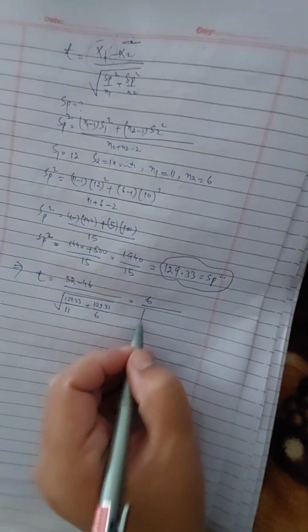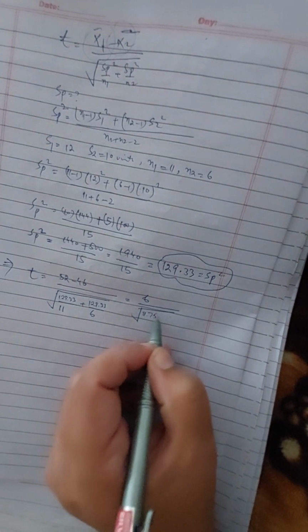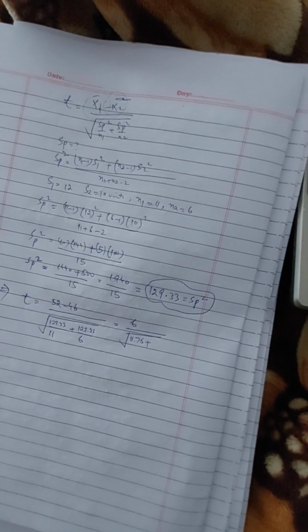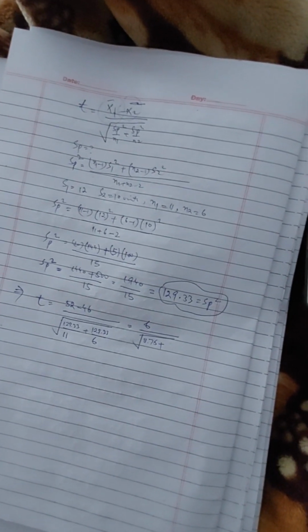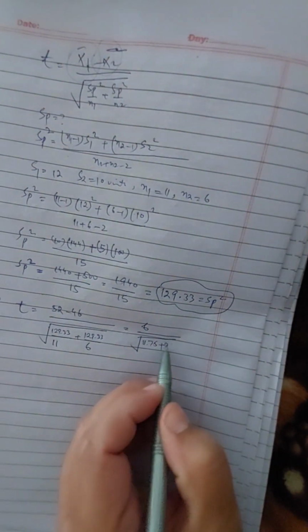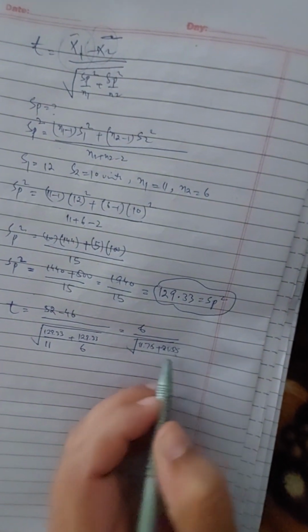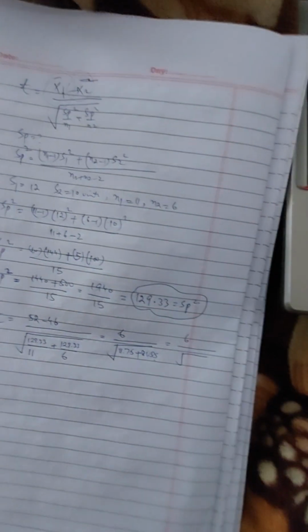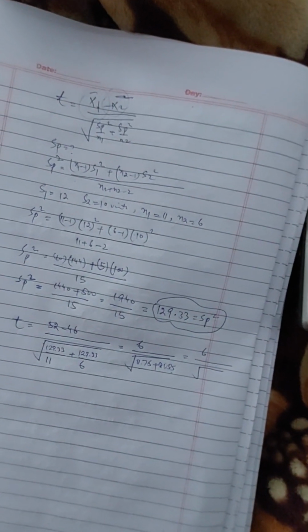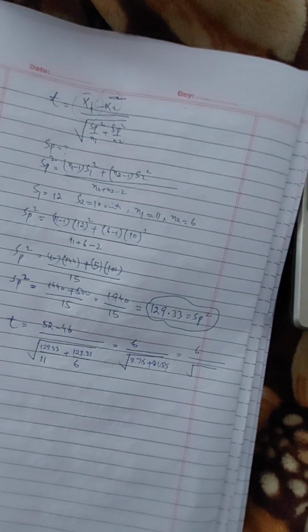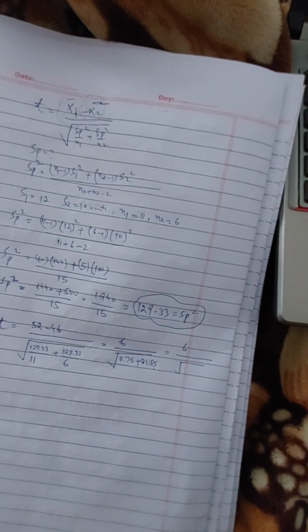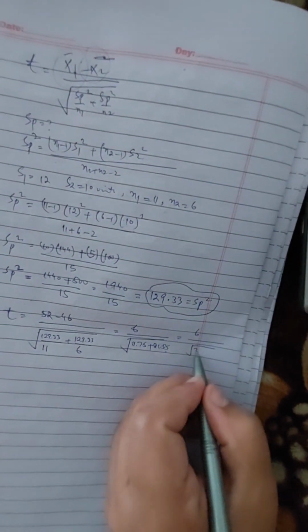Under the root, 11.75 plus 129.33 divided by 6, which will give us 21.55. So let's add both these and then take the square root. 11.75 plus 21.55 will give us 33.305.